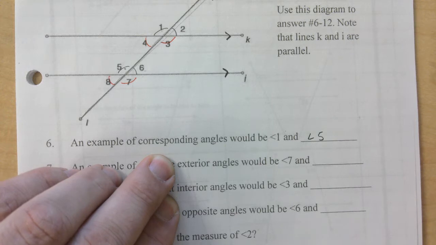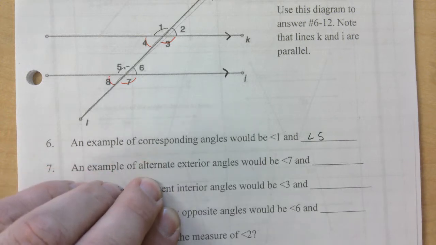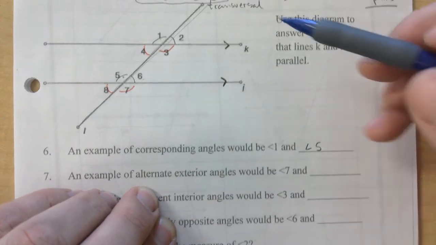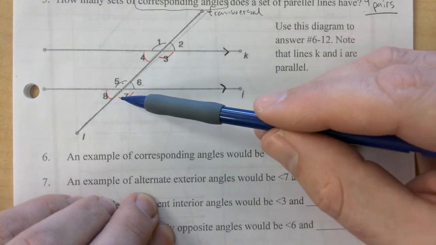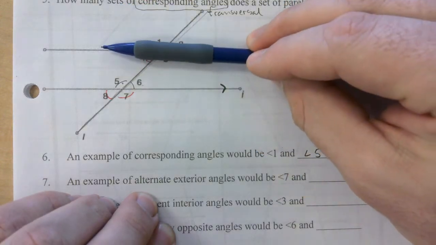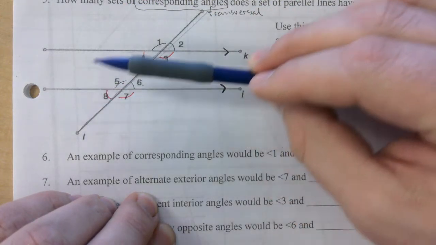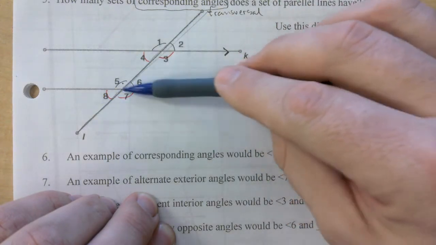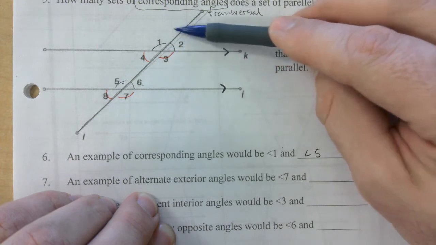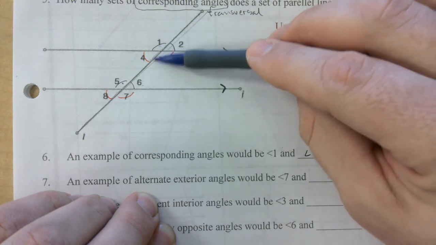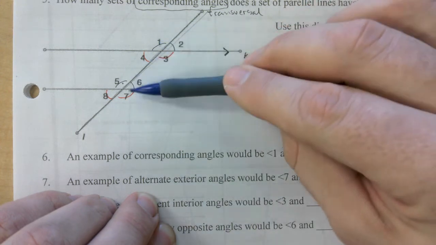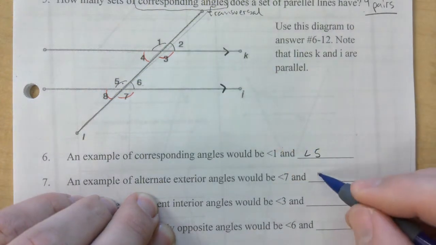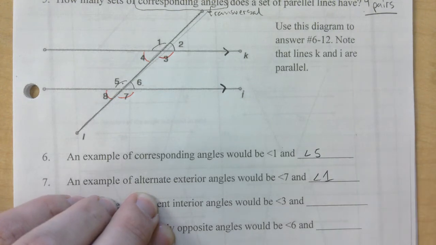Okay. And then an example of alternate exterior angle would be 7. And, well, if you remember, if you watch the lesson, exterior is anything outside the sandwich, right? I don't know if I used sandwich on the video. It's been a while, but these are exterior, and 1 and 2 would also be exterior. Alternate means that they're on opposite sides of the transversal, right? So it would be 7 and angle 1 in this case.